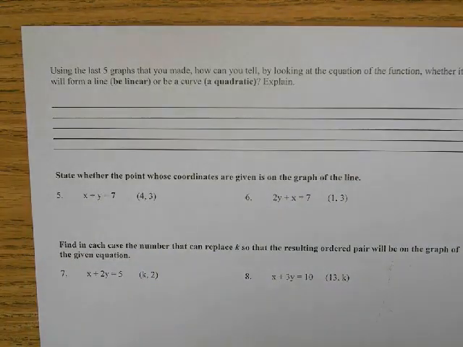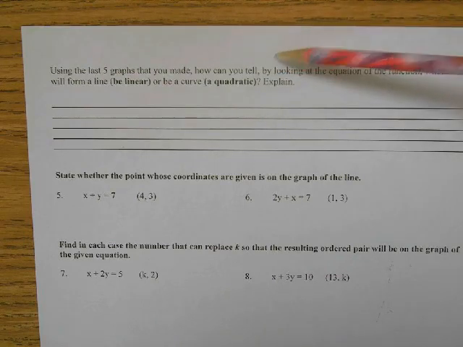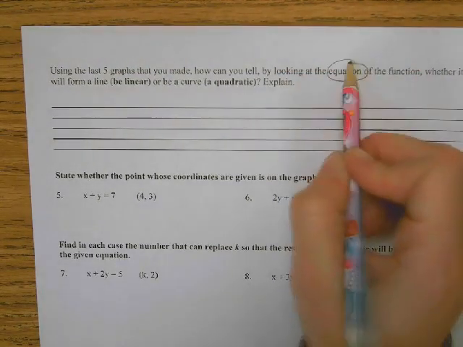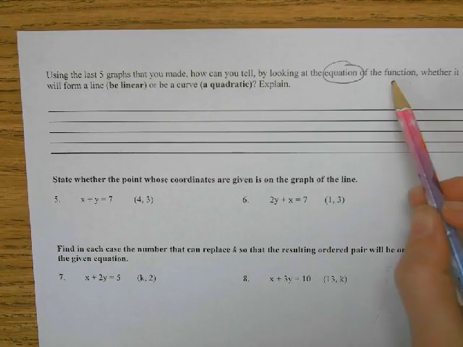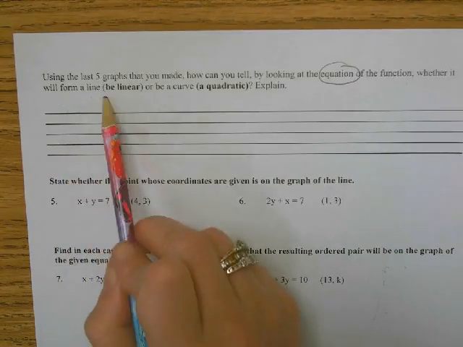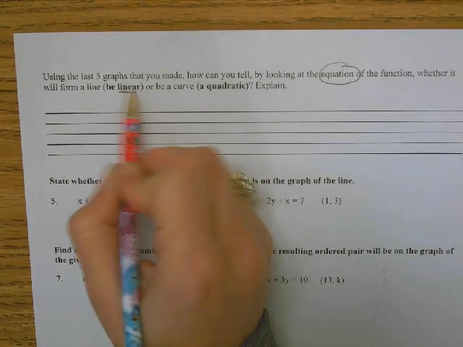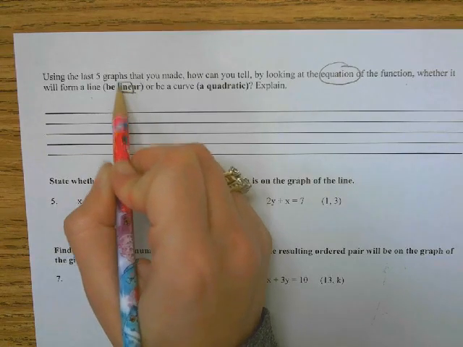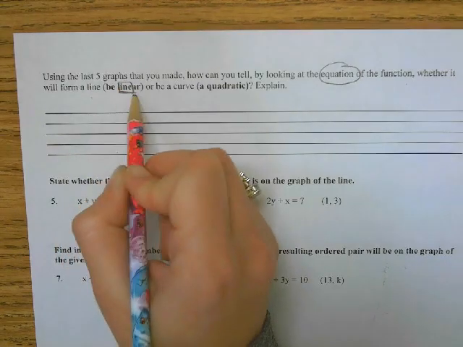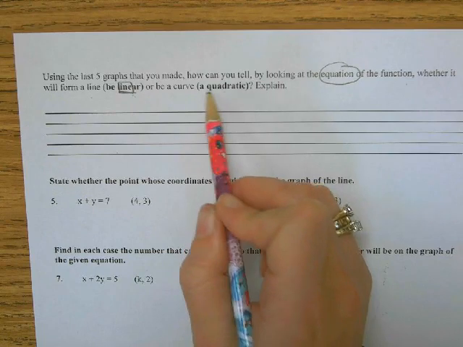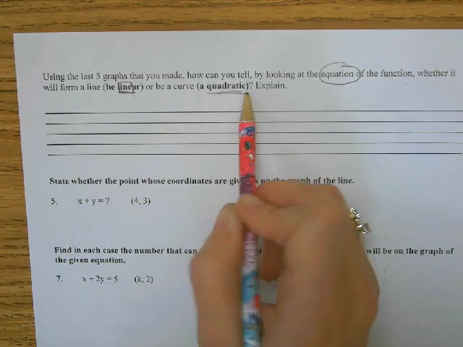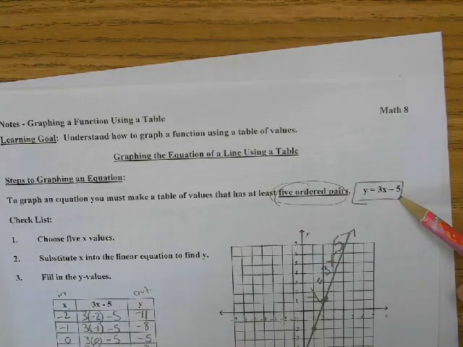Okay. So, using the last 5 graphs you made, how can you tell by looking at the equation of the function, or the rule of the function, whether it will form a line or be linear. See how linear has the word line in it? Or be curved, which we call a quadratic. Explain. So let's look. Straight line, look at the equation.